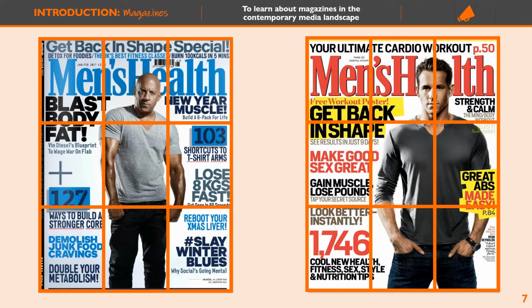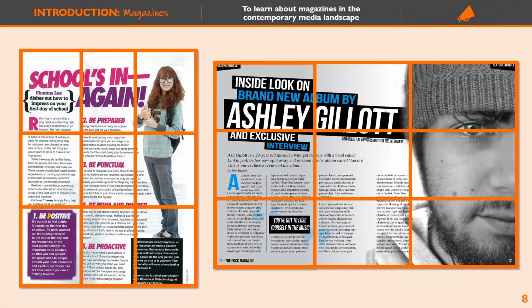It's not an exact science, but here again you can see how the rule of thirds is generally applied to magazine front covers. The rule of thirds is not specific to magazine front covers. In fact, any piece of visual print media will utilise the rule of thirds, a film poster, an advert, or even the inside articles of a magazine.